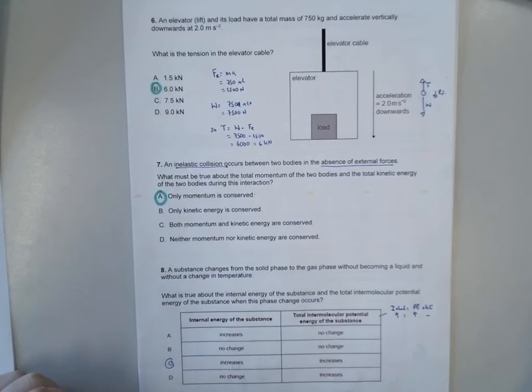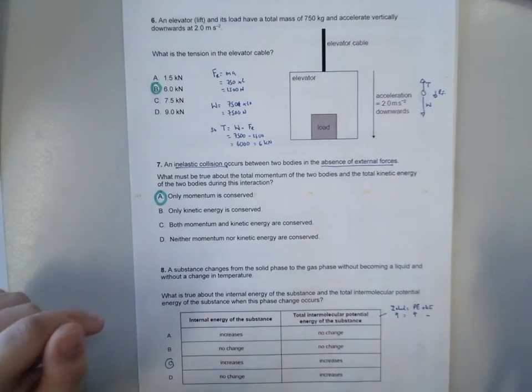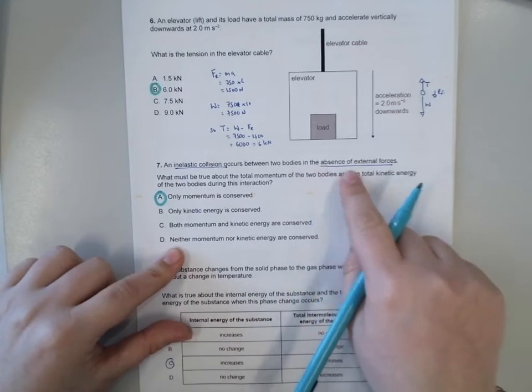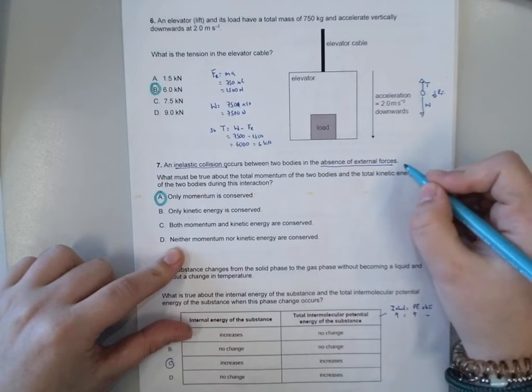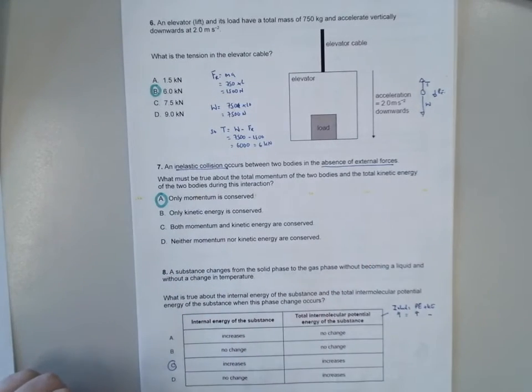Question 7 was an inelastic collision occurring between two bodies in the absence of external forces. Inelastic collision means kinetic energy is not being conserved, but we know these bodies are colliding with no external forces on them, so momentum must be conserved. So in this case, only momentum is being conserved.